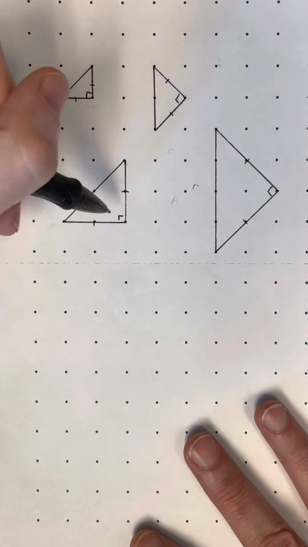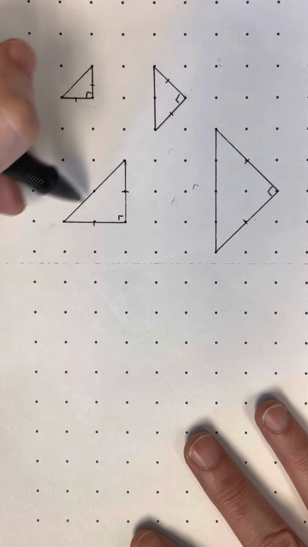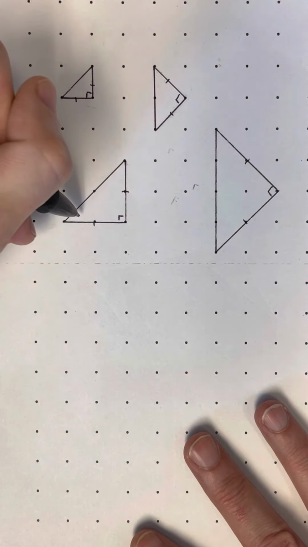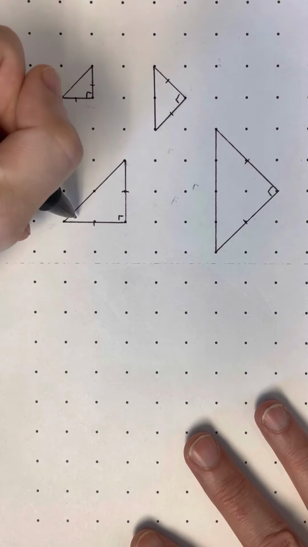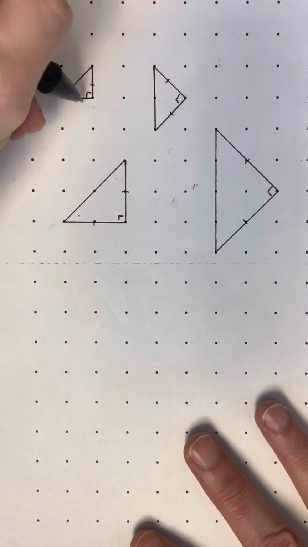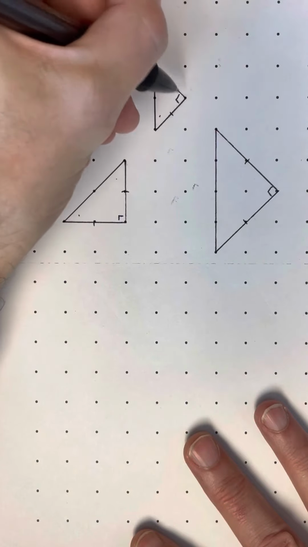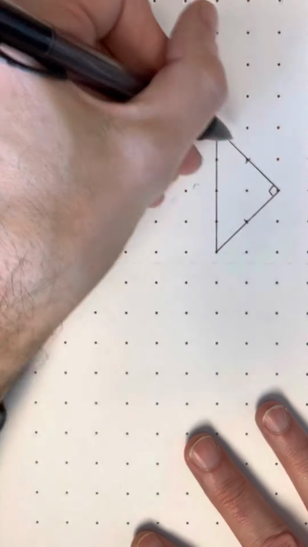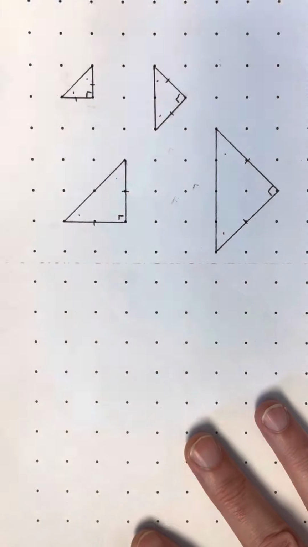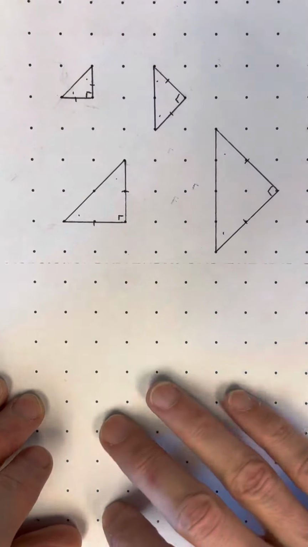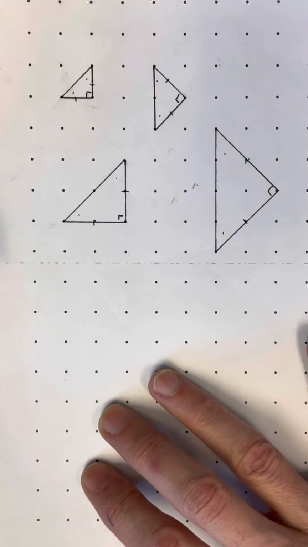And notice that these two angles are the same. So this is 90, and these two angles are both 45. So in a right isosceles triangle, you've got 90, 45, 45. So by angle, angle, angle, they're all similar.